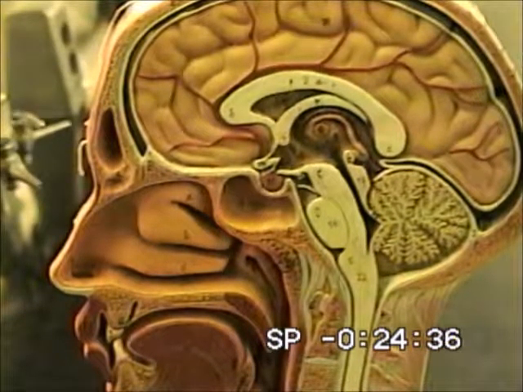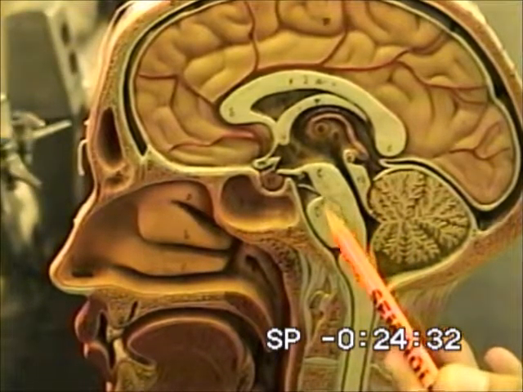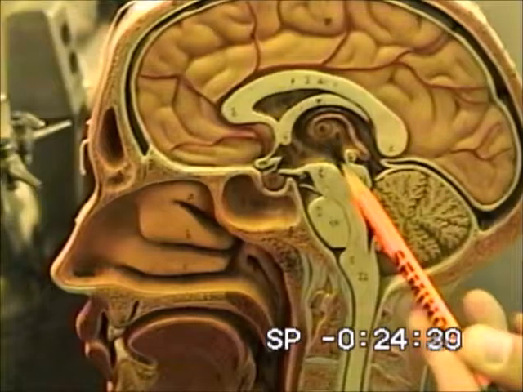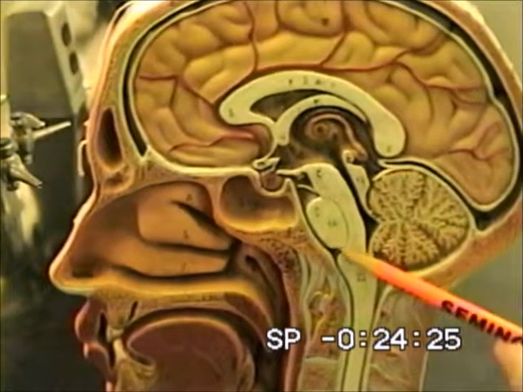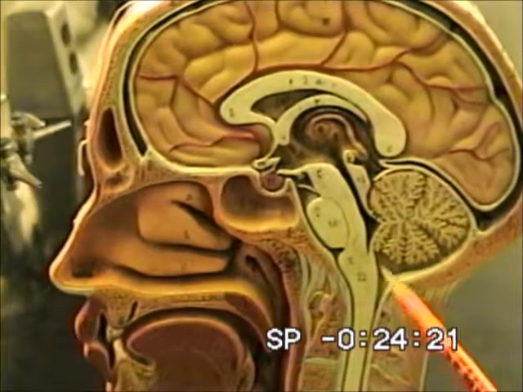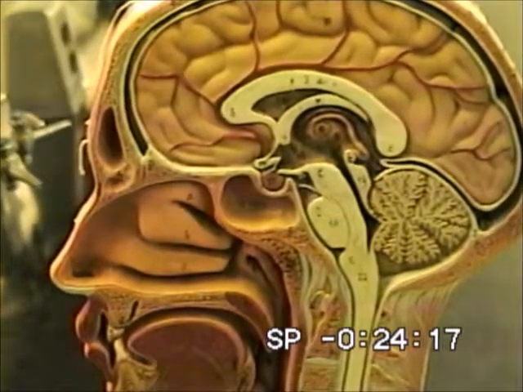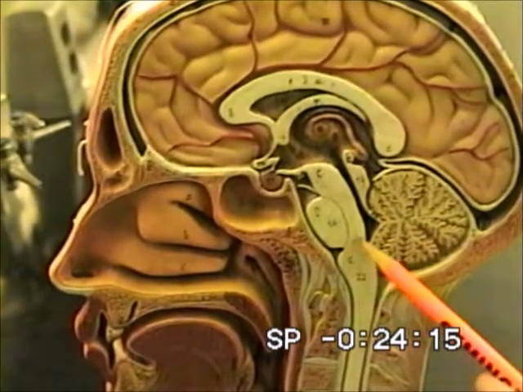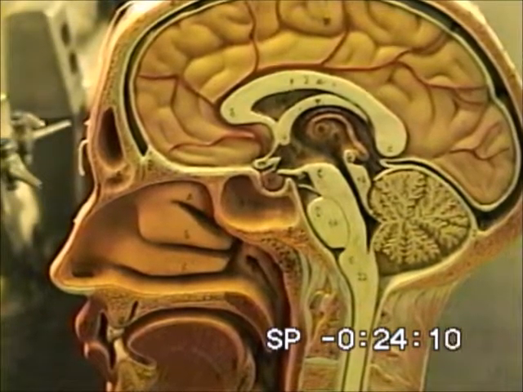The midbrain is actually this portion from about here to here. The pons is right here. The fourth ventricle is right here, kind of pyramid shaped. And the medulla starts from here right to the foramen magnum right here.